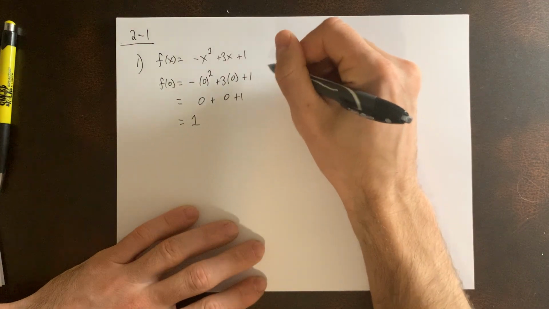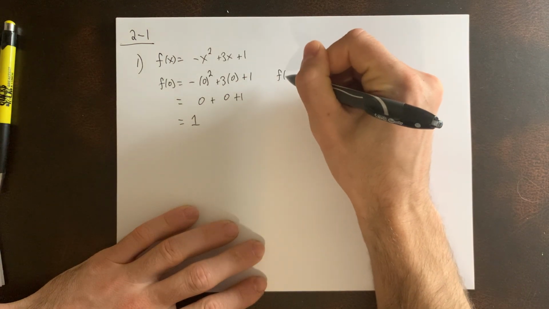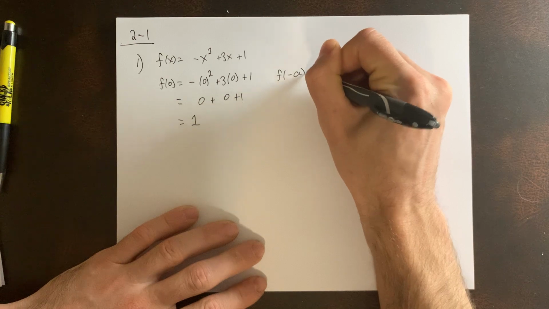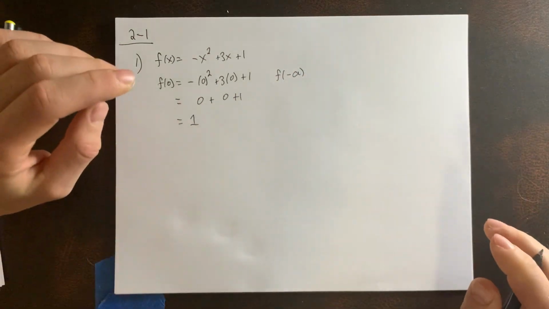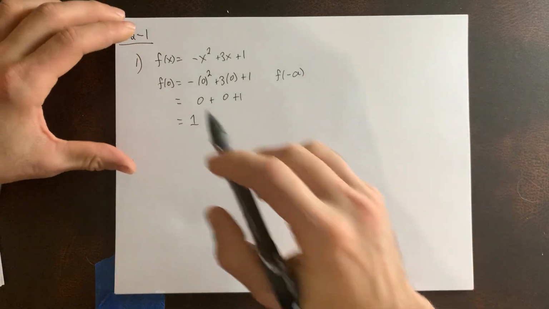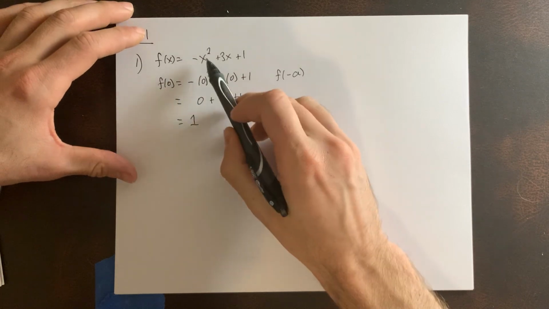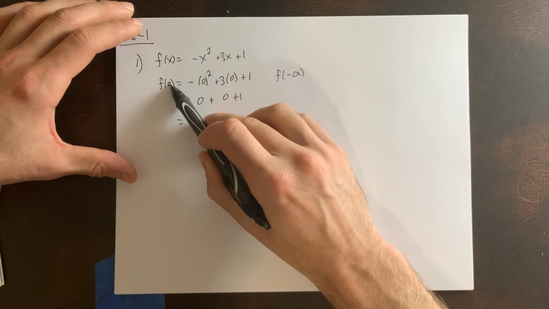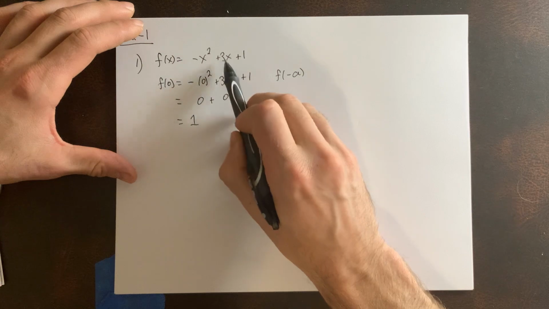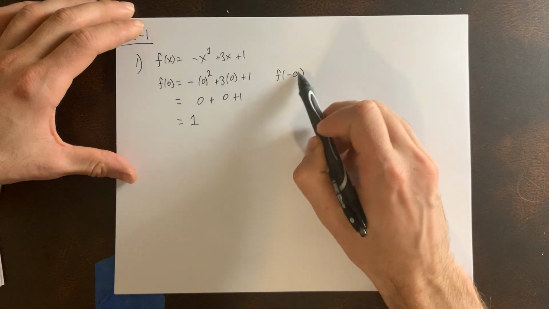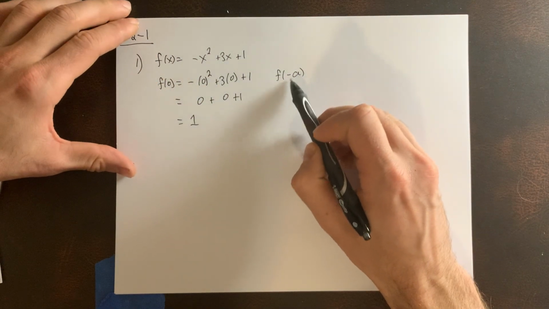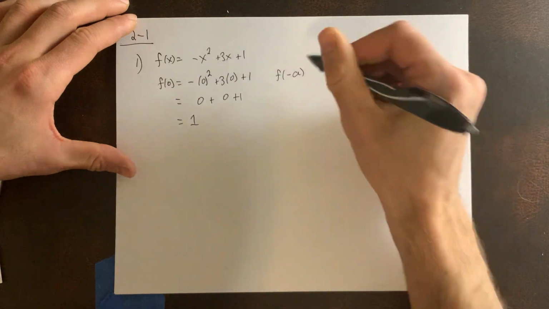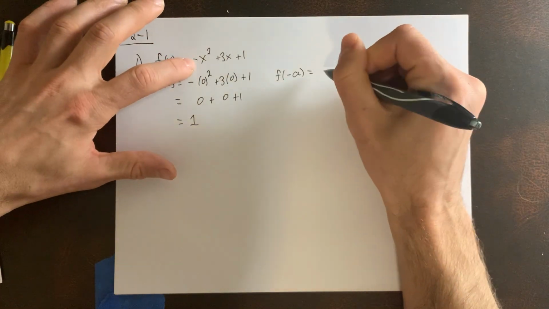So the next thing we can do is, how about, say, f of minus a. So again, this is the same thought process as the last one, where we plugged in the 0: wherever we saw an x, we plugged in the 0. So we plugged a 0 here, we plugged a 0 here. Now we have a minus a on the inside, so we're just going to plug a minus a in for all these x's. So we still have this minus sign.